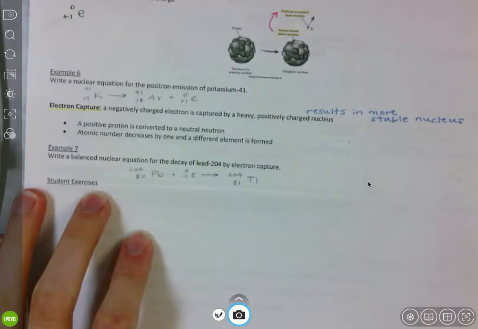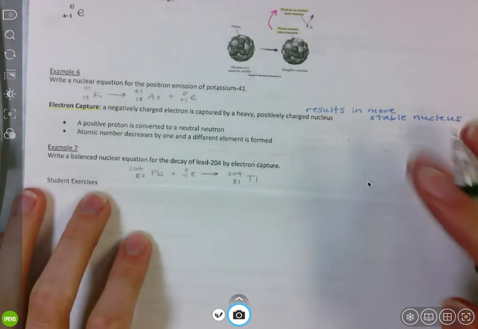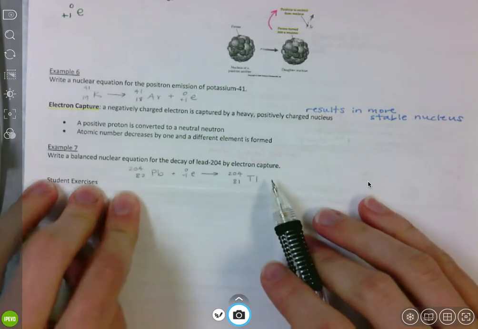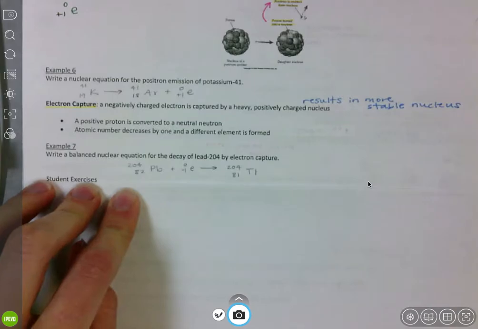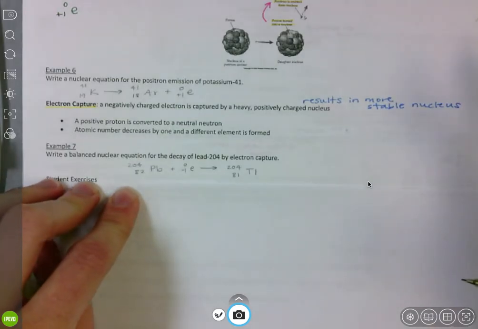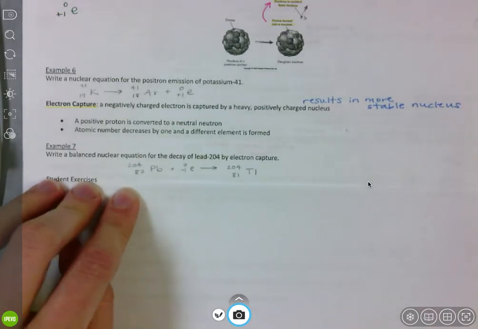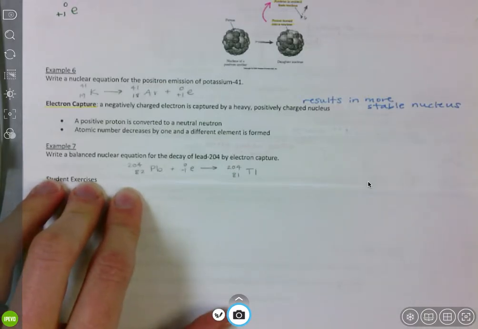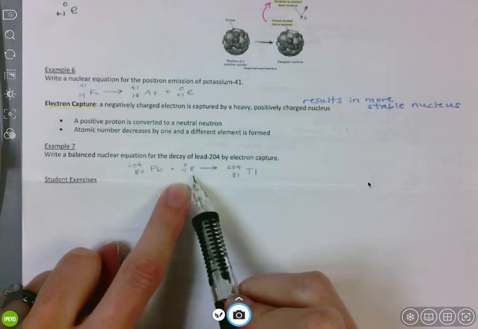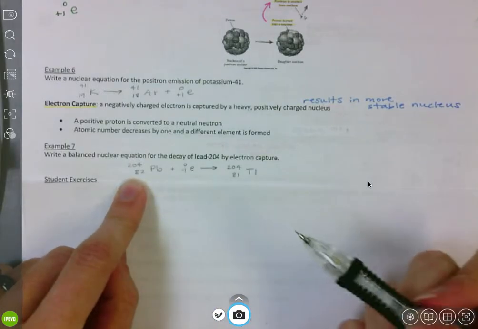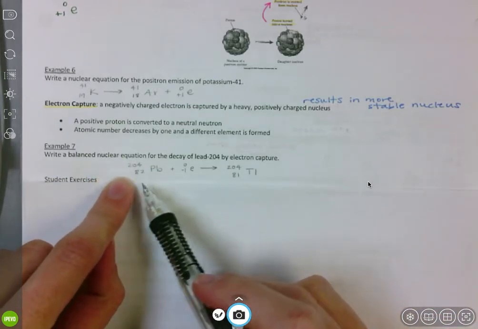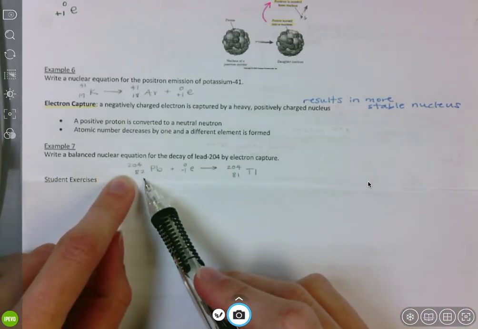All right, let's look at example number 7. Write the balanced nuclear equation for the decay of lead-204 by electron capture. So, if you were thinking about beta particles, this is kind of the reverse of the nuclear equations we've been writing for beta particles, because we are not emitting an electron, we are bringing an electron into this nucleus. So lead-204, its atomic number again is 82.